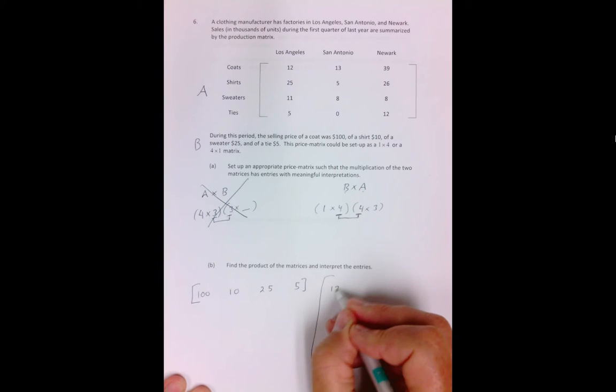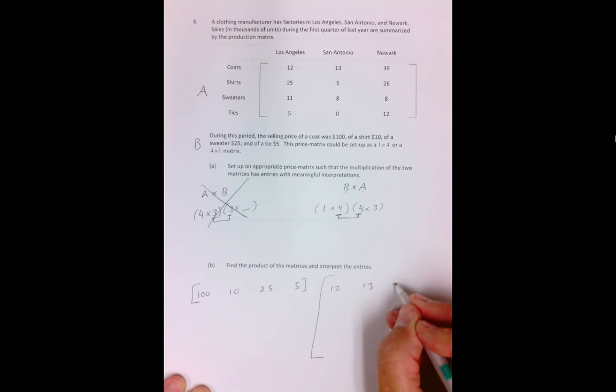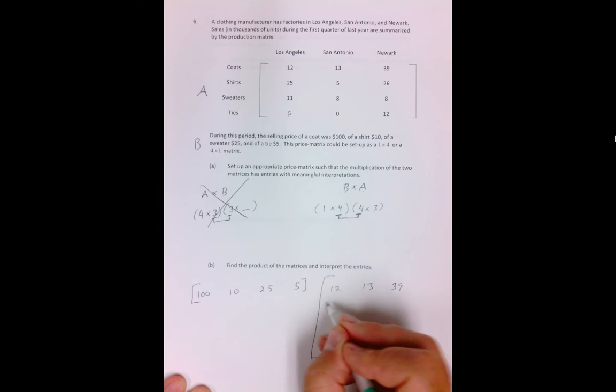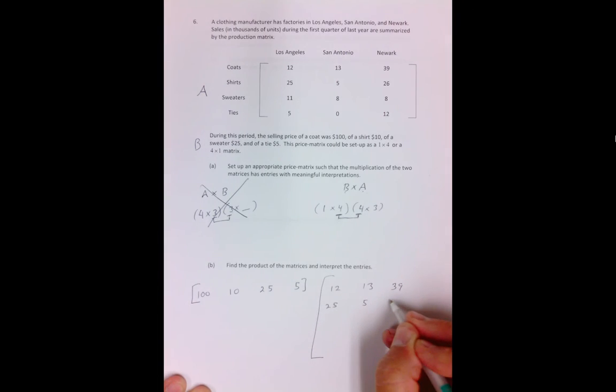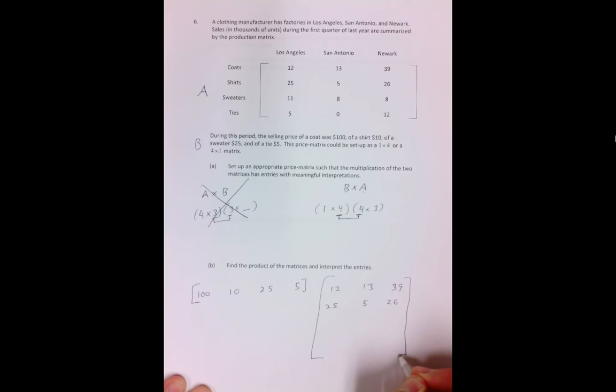times... again, I'm not talented enough to multiply these out.